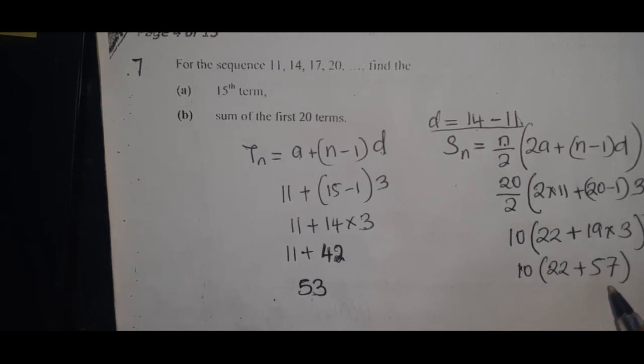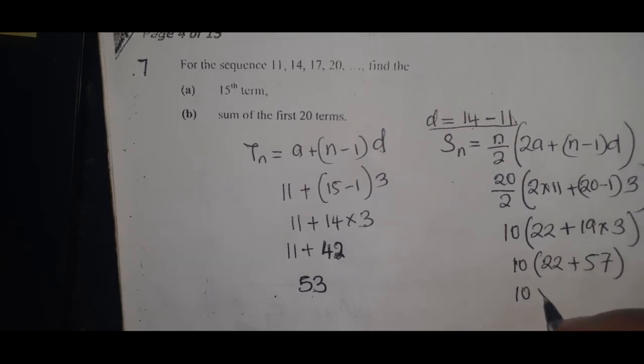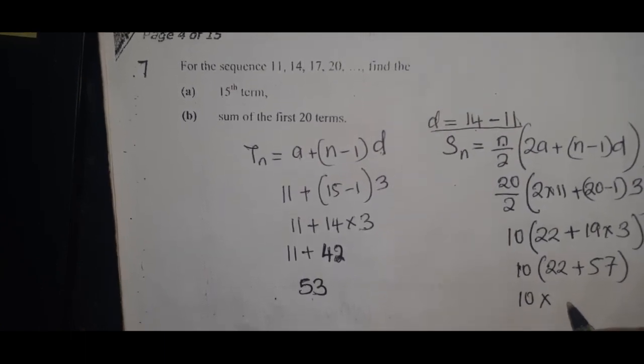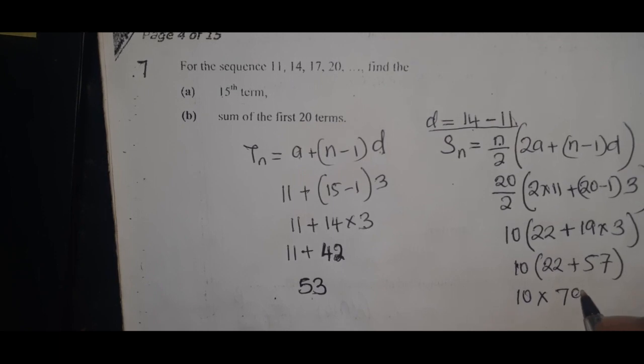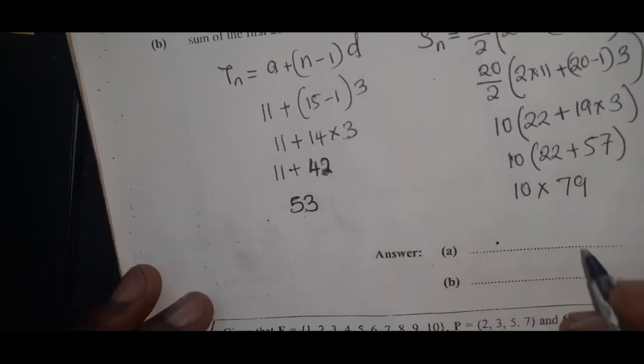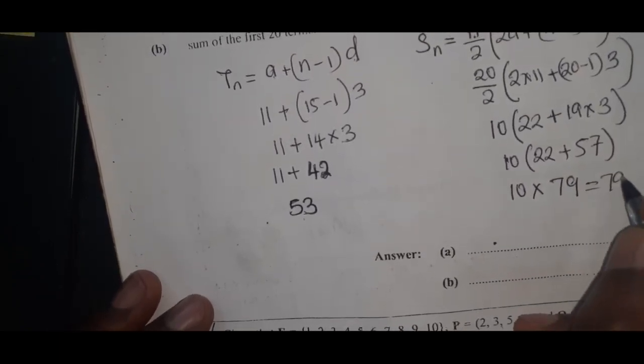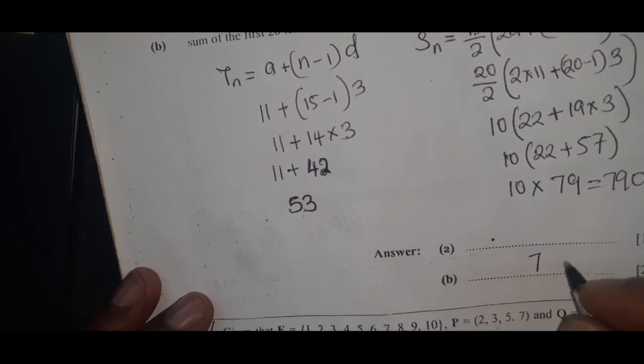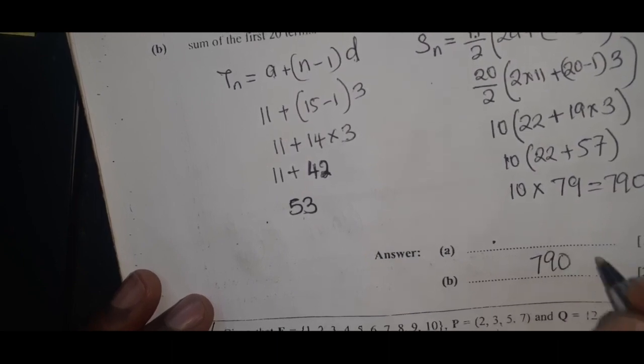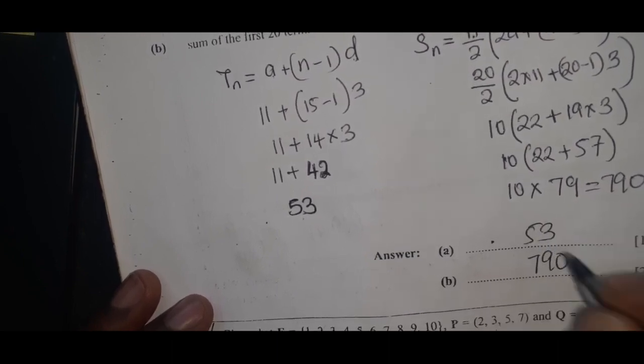57 plus 22. What am I getting? 10 multiplied by 79. So when I multiply this one, it gives me 790. And that's what I'm going to write here, 790. This one we got 53.